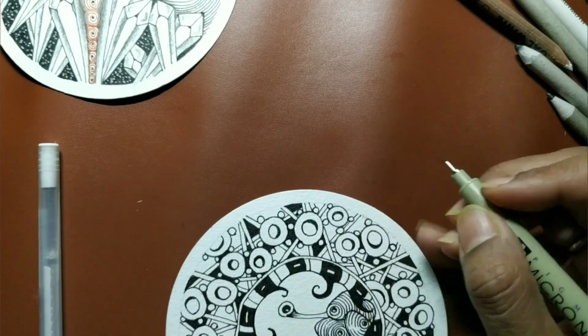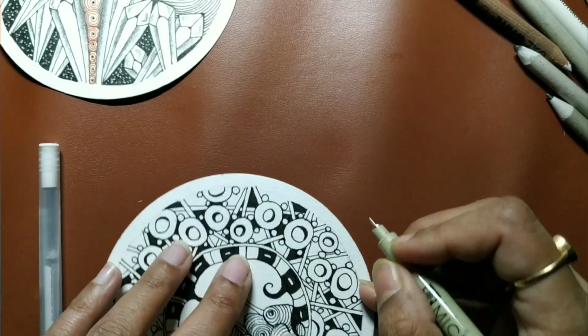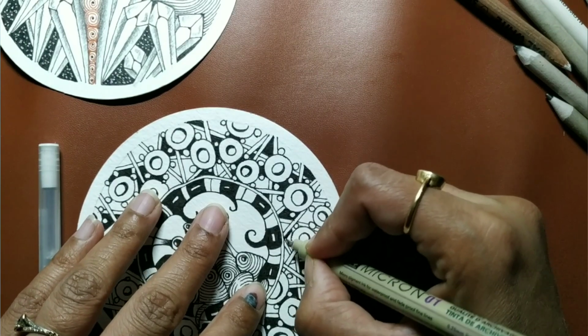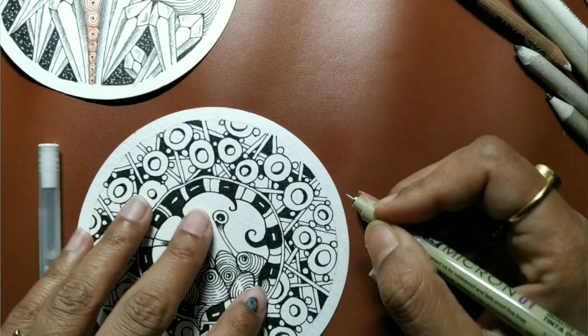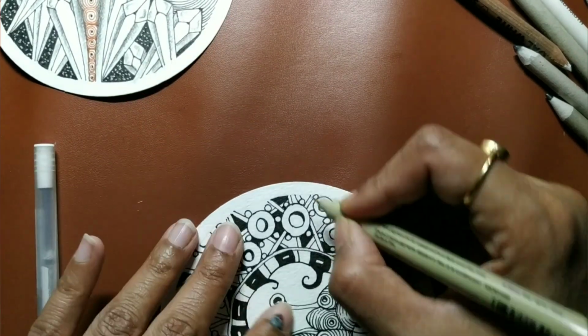So now a few more sections left here, so just pick any that you feel like.